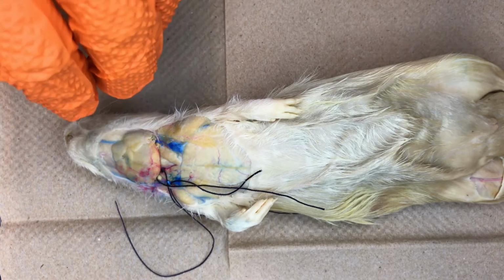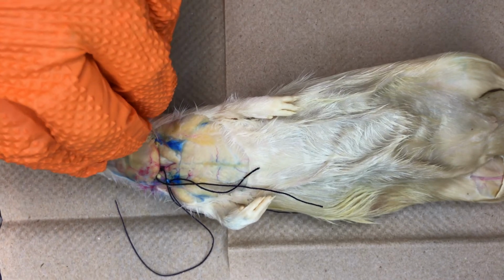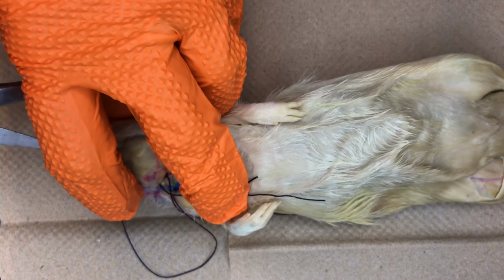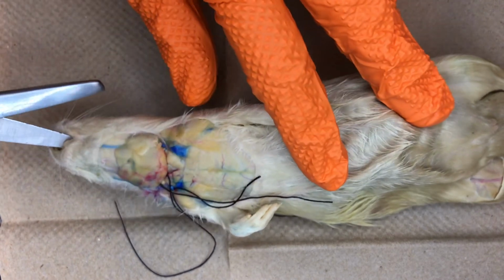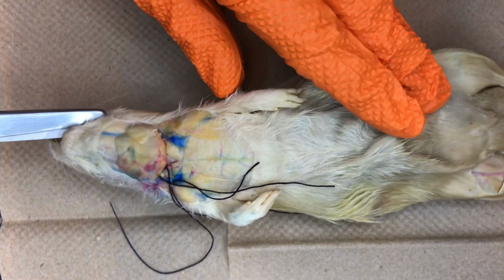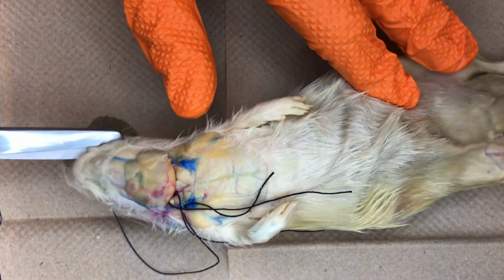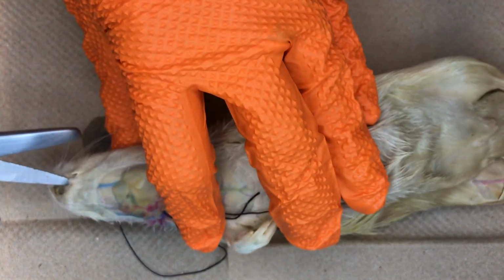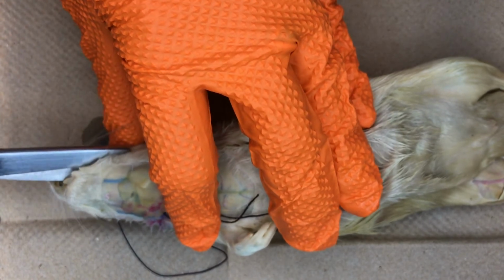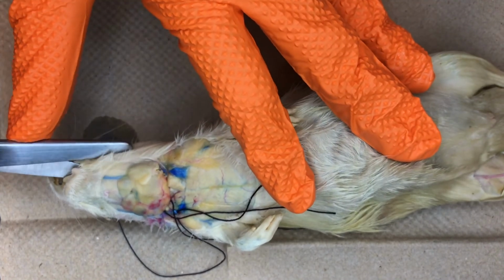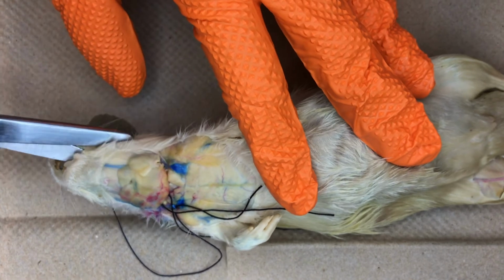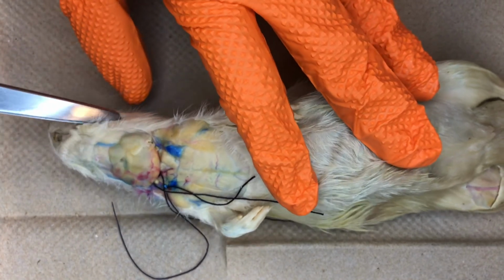In order to investigate the oral cavity of your rat, we will open its mouth. Using heavy scissors, we cut into the corners of the mouth, cutting through the cheek muscles on either side while forcing the mouth open.